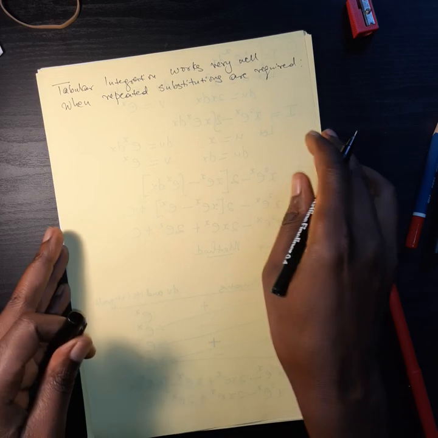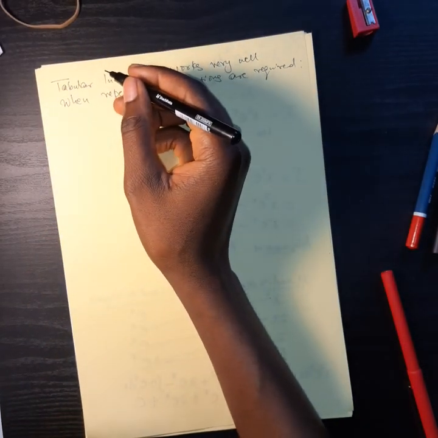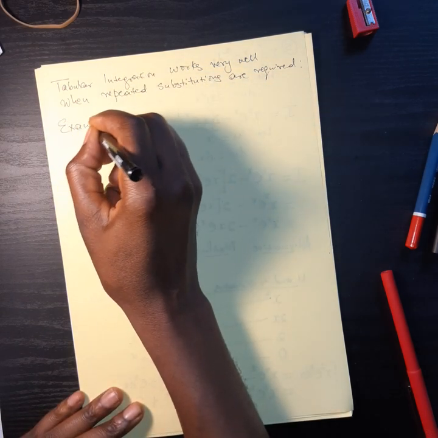Then you may check this one. I will just do it using the tabular method. You can do it using the regular method. It can be done. Let us take an example here.